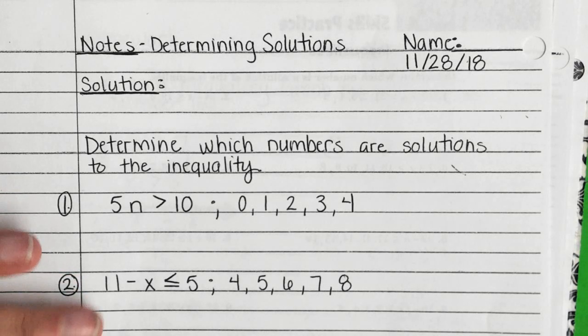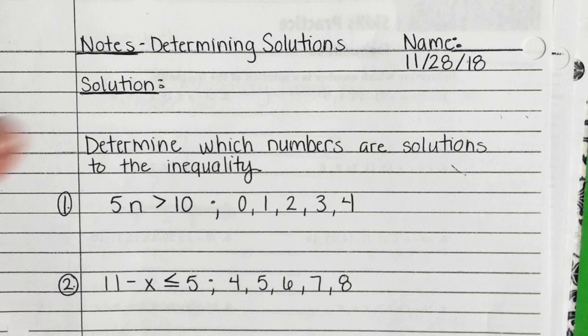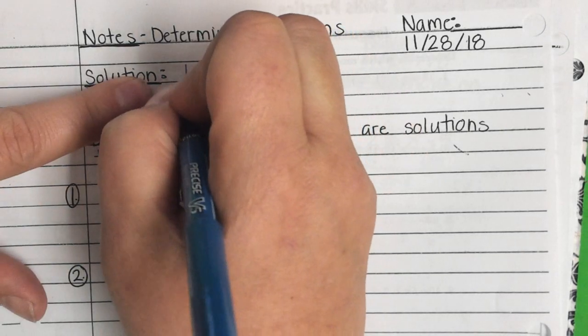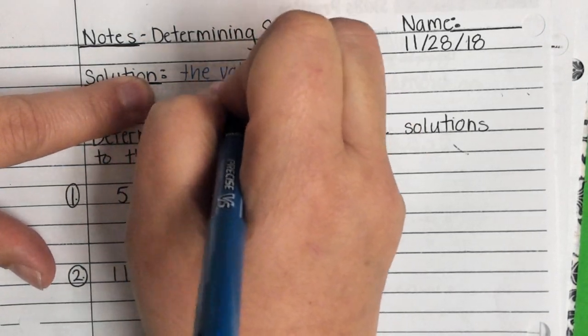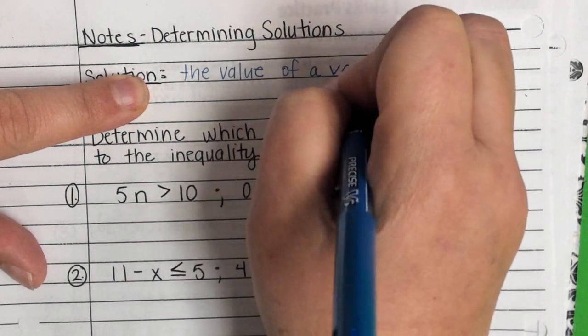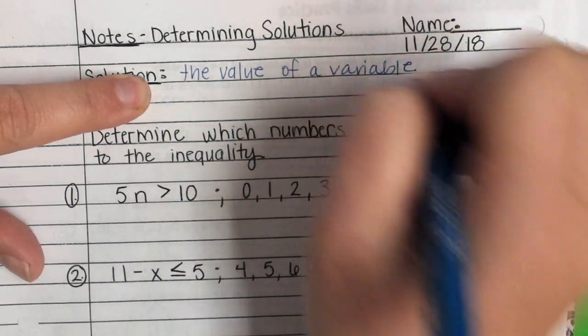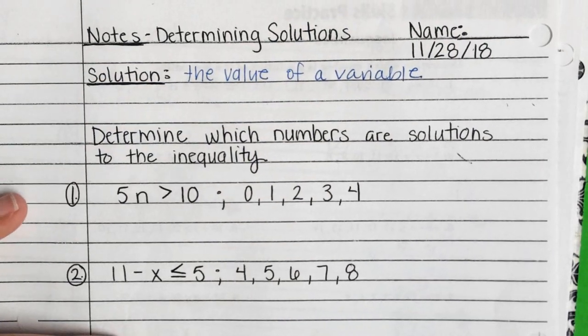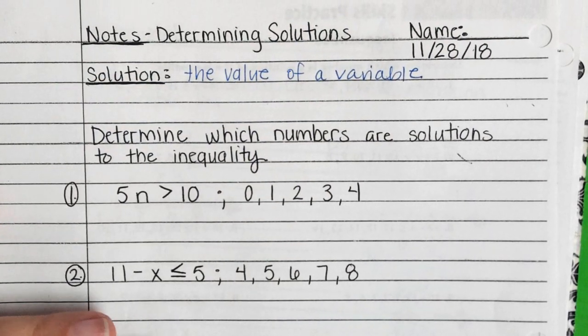Okay, so we're going to talk about whether or not the solution to an inequality is true. Remember, the solution is the value of a variable, and we're going to figure out if that solution makes a true statement or not.